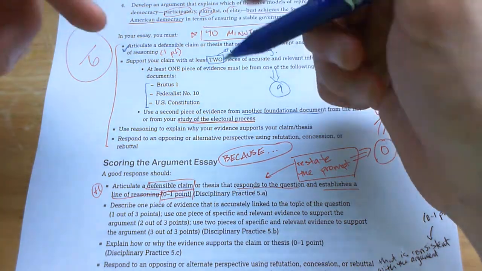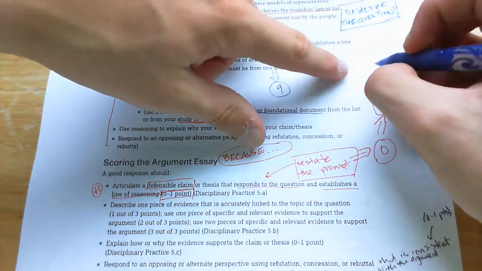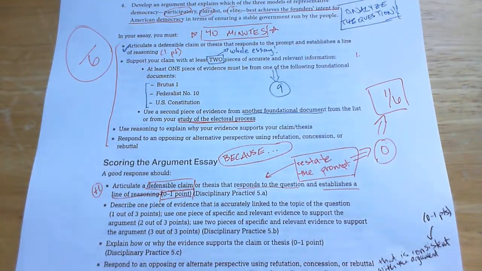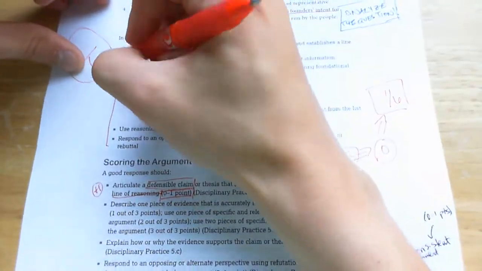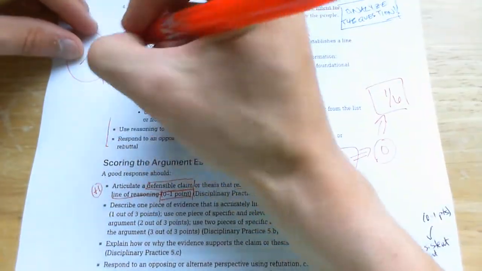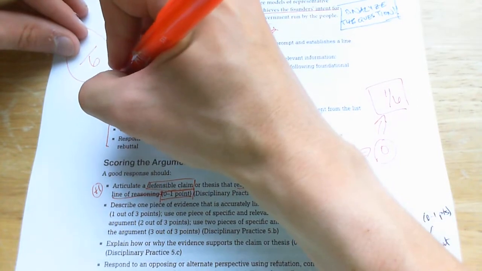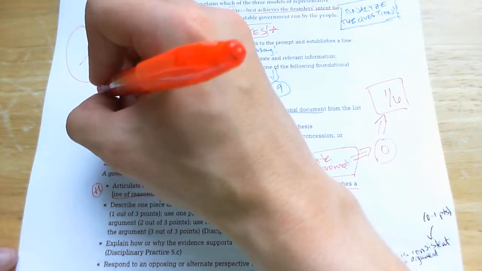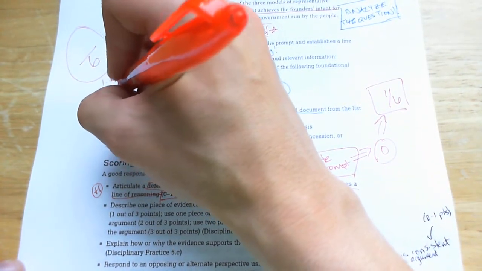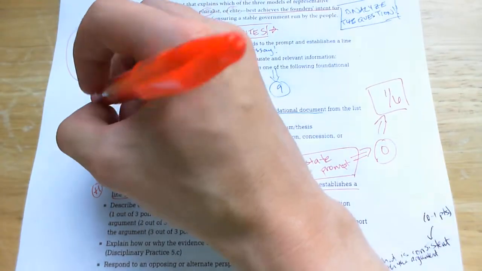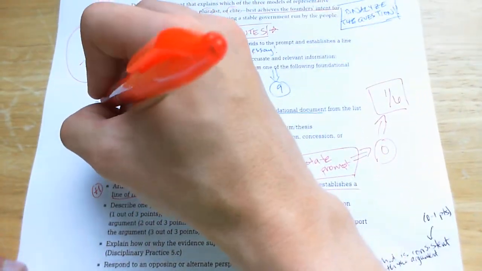Well, the way I like to write out my evidence is I like to follow this process. For your evidence, I like to, first off, name it. So when you're citing some evidence, you're going to name the evidence you're citing. You're going to describe it. So if it's, say, the Electoral College, you're going to describe what the Electoral College is in relation to the prompt. And then thirdly, you're going to argue it.